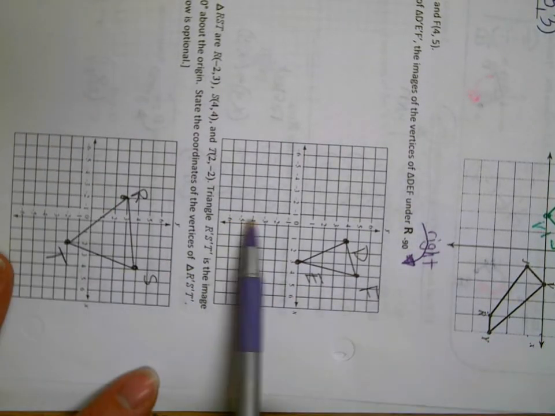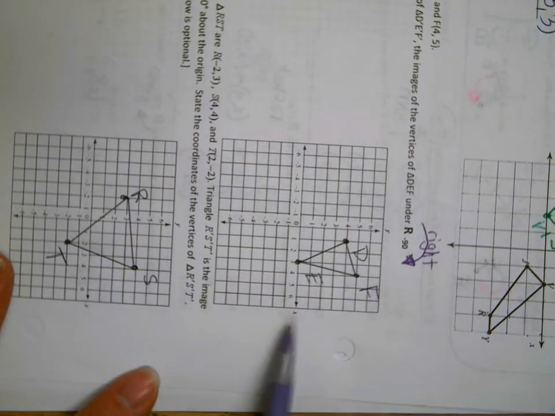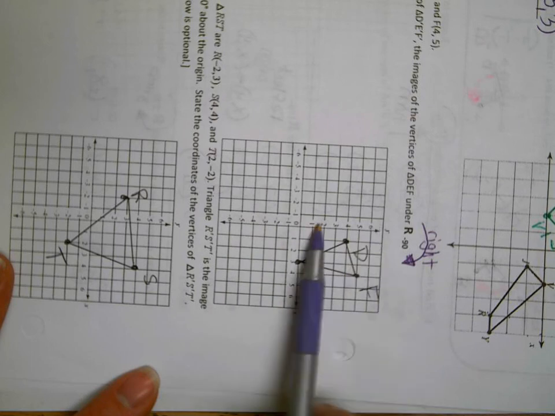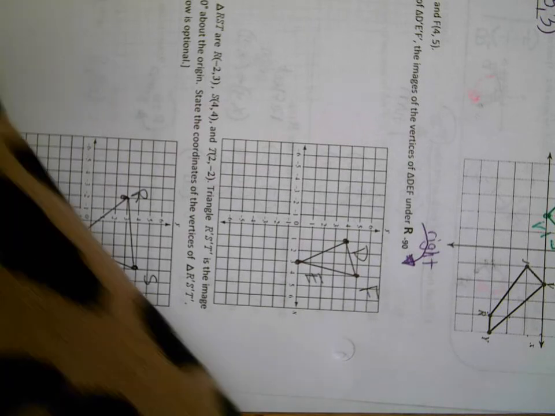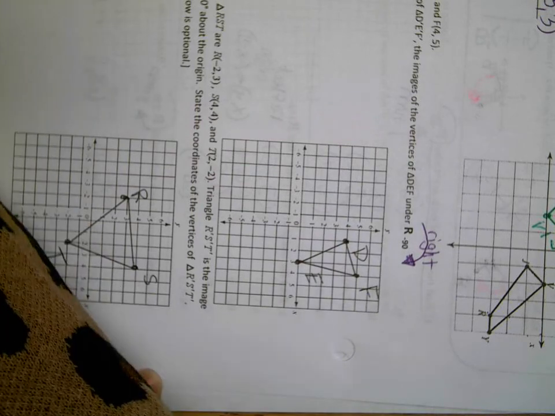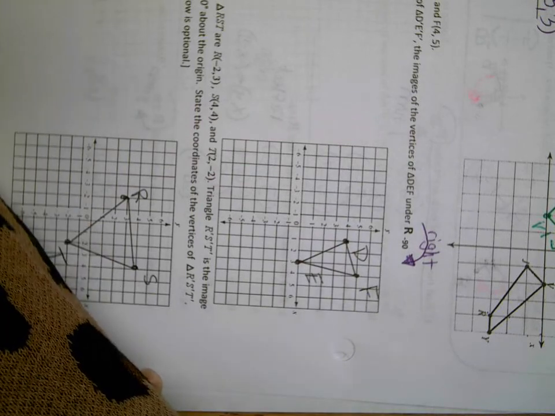Now this is where you have to forget about the positives and negatives on the X and Y axis. To the right is positive, but this becomes a -1. So D becomes 4, -1. I'd like you to write down your new ordered pairs and graph your rotation.